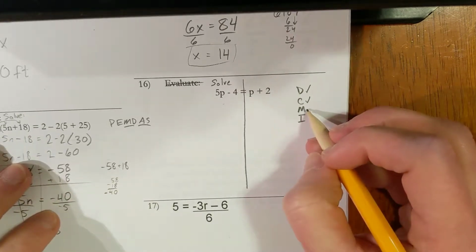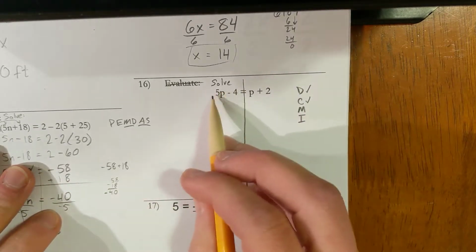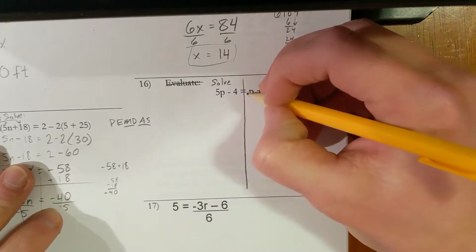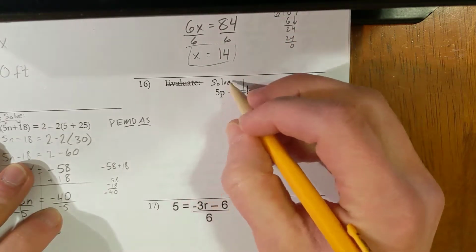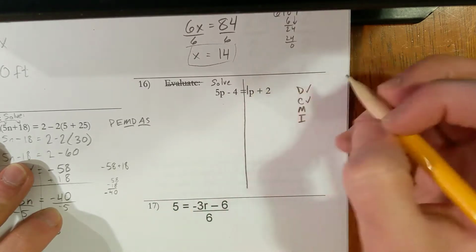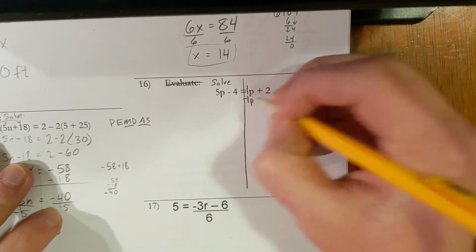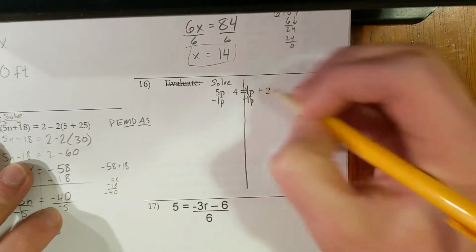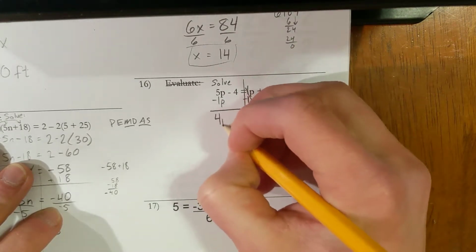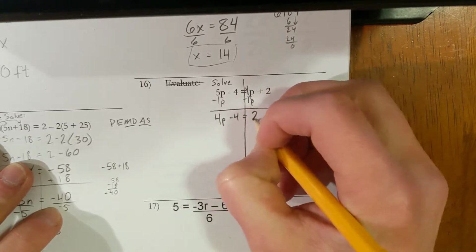The M stands for move all your variables to one side. So right now we have a 5p on this side and a 1p on this side, so we do have to move them to one side. We can either subtract 5p to get this off this side, or we can subtract 1p. Usually it's better to stick with the smaller one that we get rid of first, and it helps us avoid negative variables. So this would go away, and we're left with 4p minus 4 equals 2.